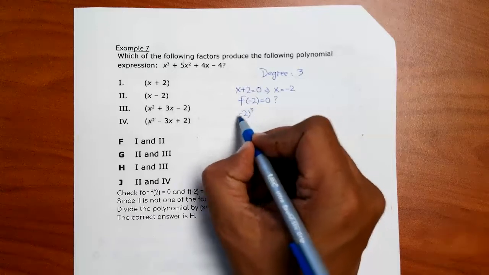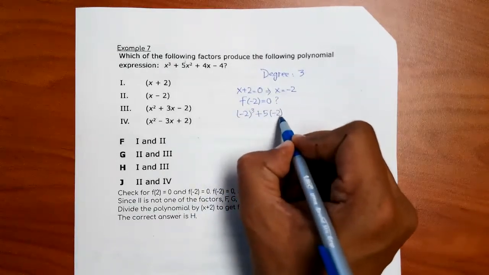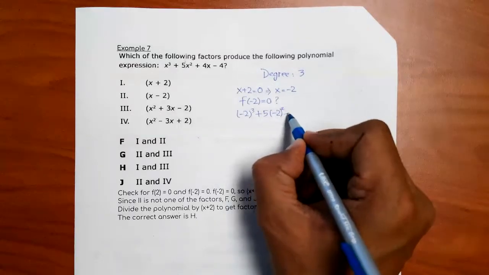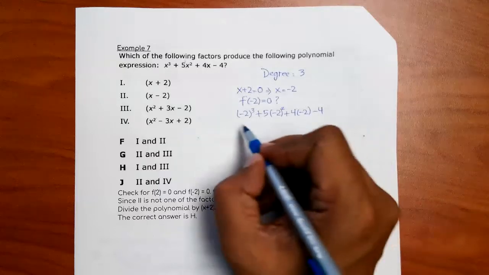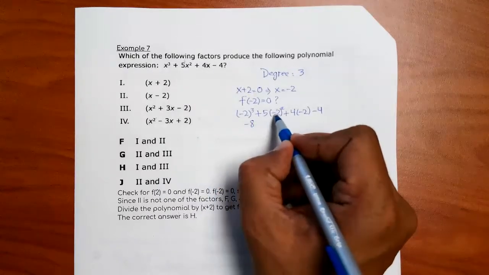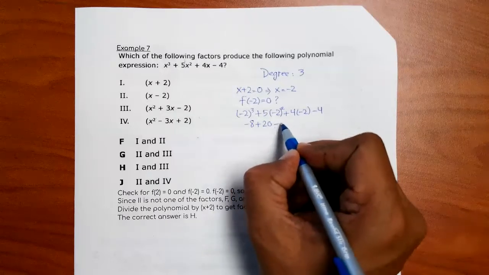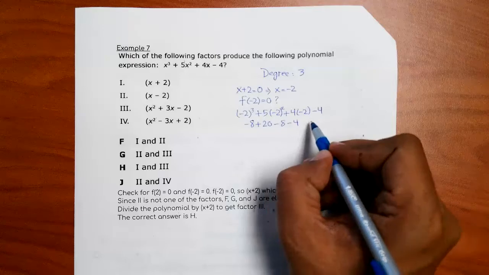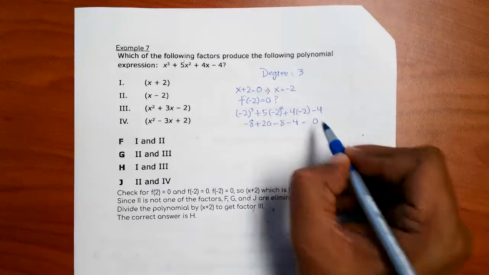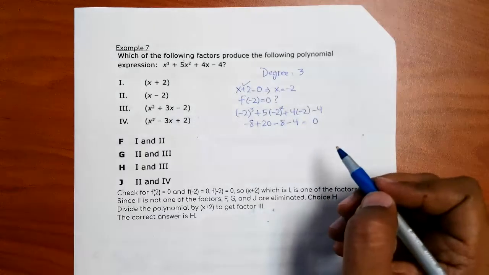Negative 2 power 3 plus 5 times negative 2 squared plus 4 times negative 2, negative 4. That is negative 8. It becomes plus 4 times 5 is 20. Negative 8, negative 8, negative 4 is negative 20 plus 20, that is 0. So yes, this is one of the factors.